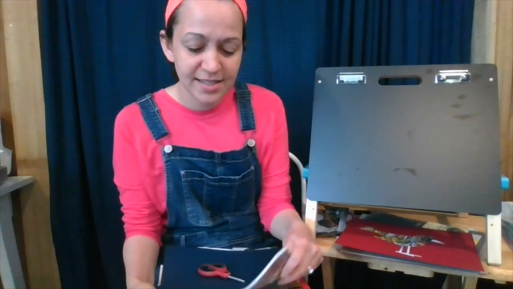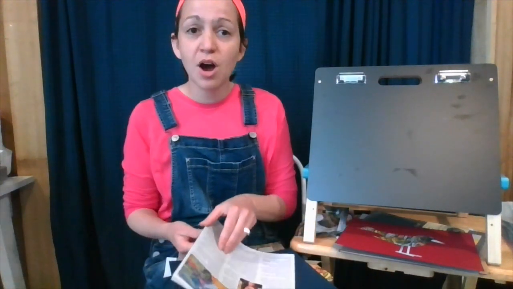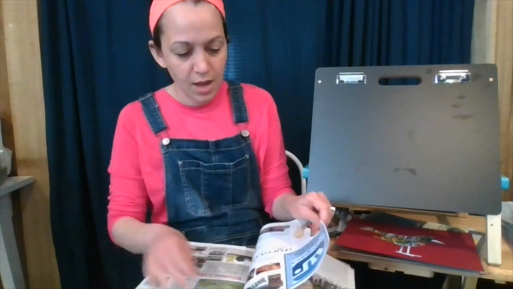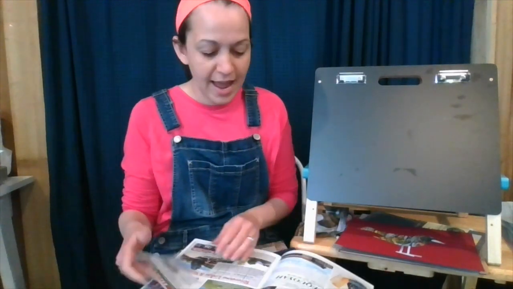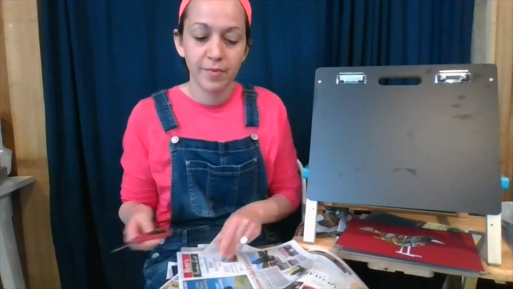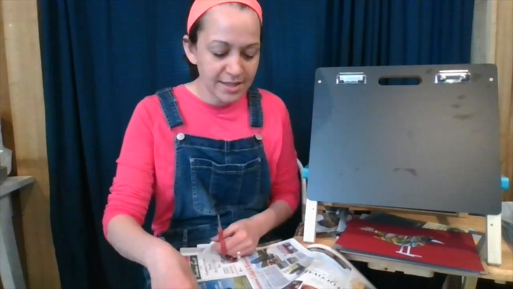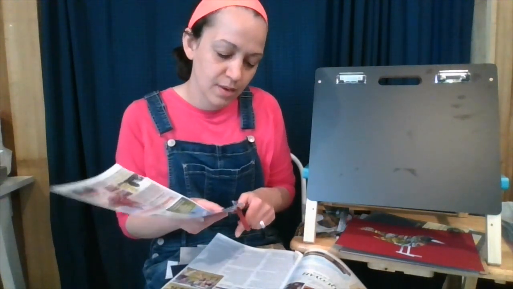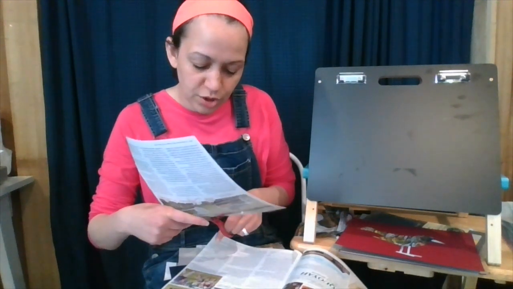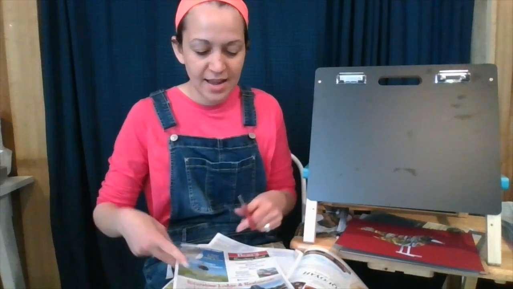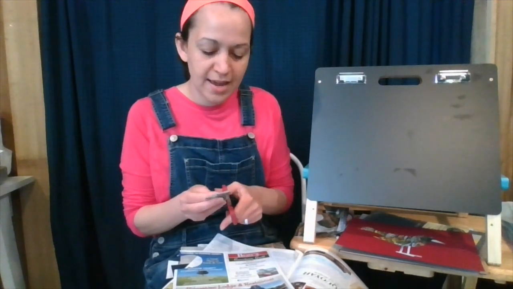So let's make a very abstract art collage. I got some magazines from the Chamber of Commerce in Monroe County, and I'm going to look through and choose some shapes that are geometric and some shapes that are organic. You may choose geometric shapes that actually are a part of an ad and that circle is already there, or you can create the circle.